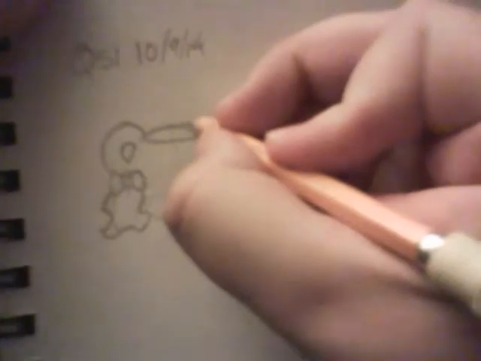So we just draw the hat, and I'm not very good at hats, as you can obviously see. I've been known to draw them without hats. I haven't drawn Daisy in a while, so her hat's going to be a little lopsided. Gotta get out of the comfort zone every now and then, do something. Alright, so now we got her hat.